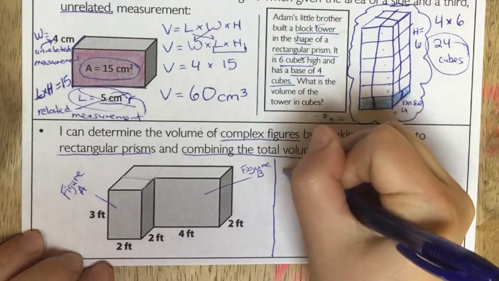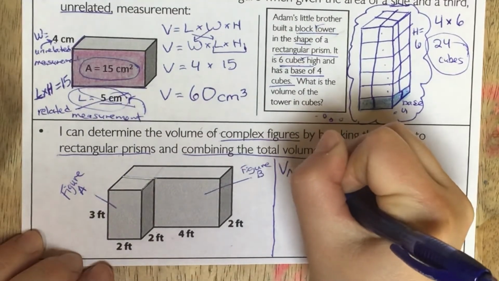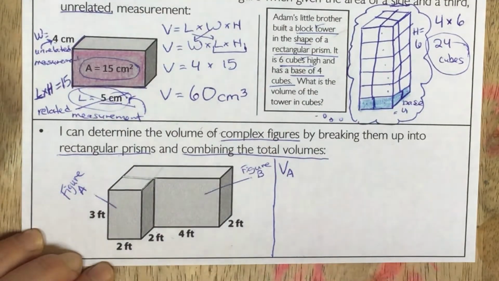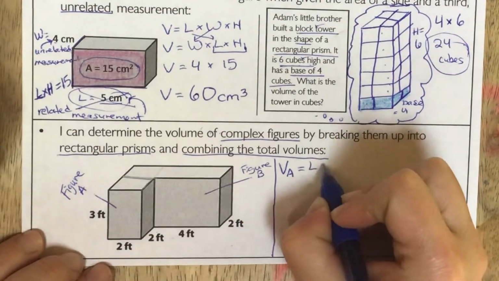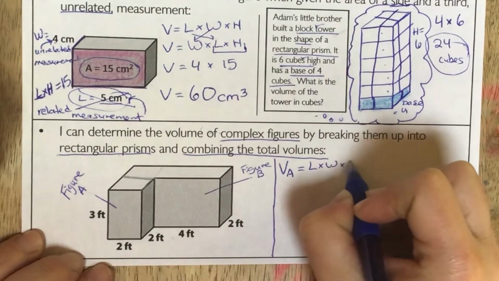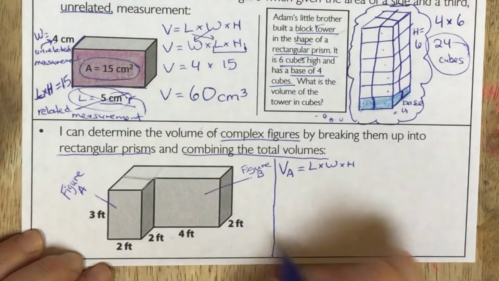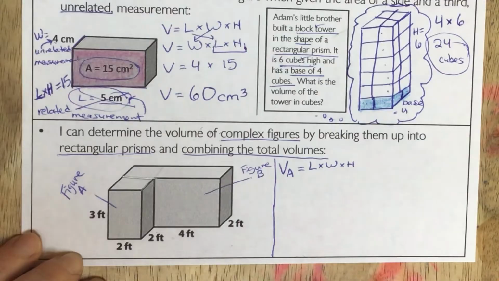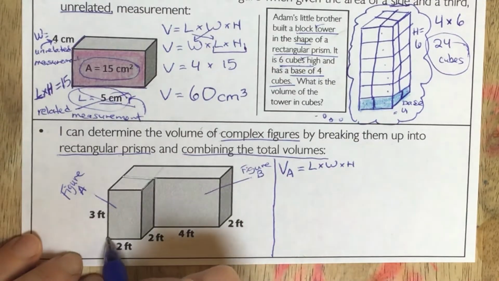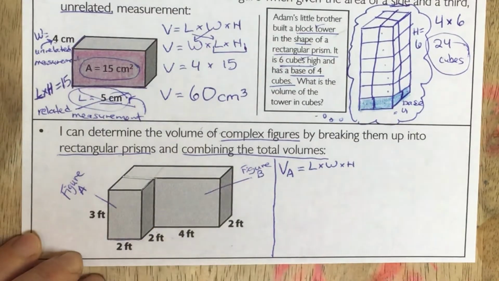I'm going to write volume, and then I'm going to put a little A down here. The volume of A. And we know volume is always length times width times height. So let's look here and see if we can figure out for figure A, where's my length? Aha, there's my length.